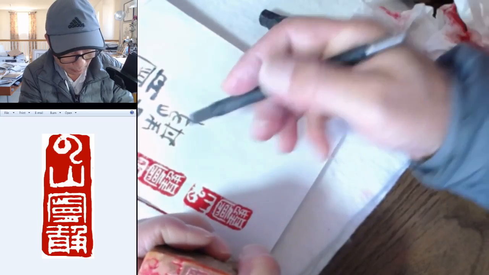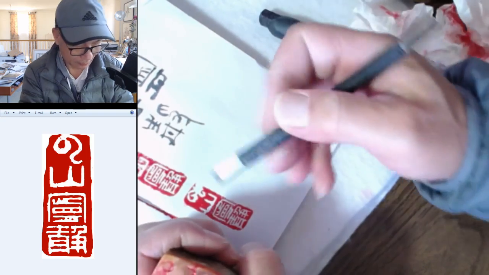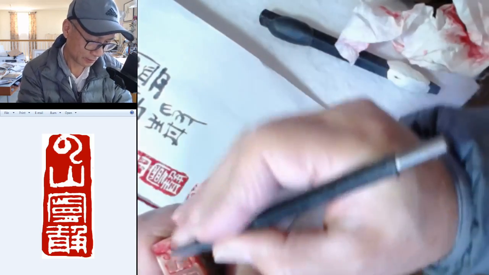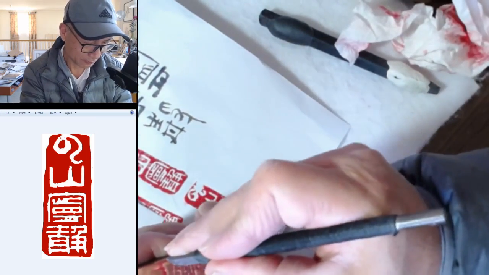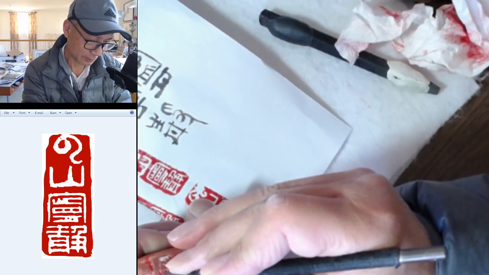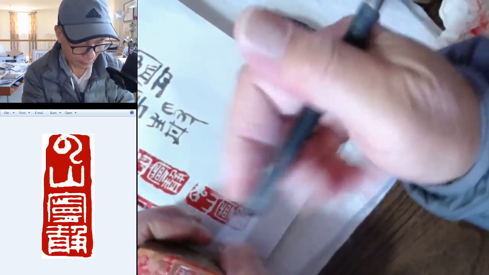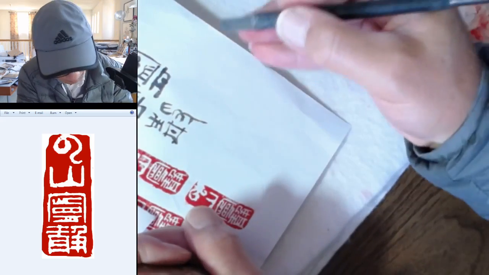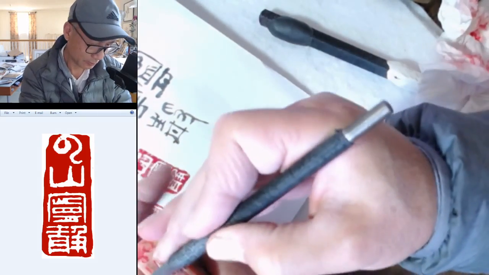Let's see. We want to make that corner a little squarish. It's hard to say, but it's between square and round. You find the right angle or balance. Okay. This part, yeah, the shoulder.